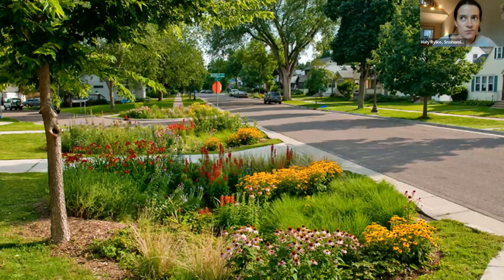So one of the tools in the tool belt to addressing this problem in the region is green stormwater infrastructure, or low impact development. There are several kinds of low impact development, like permeable pavers and green roofs and rainscaping generally. But today we're going to talk about rain gardens and their role in our region.